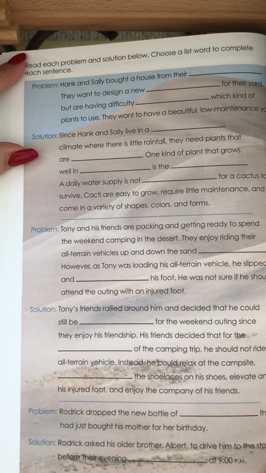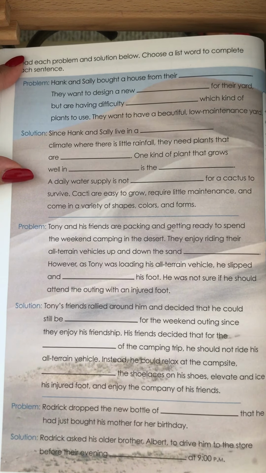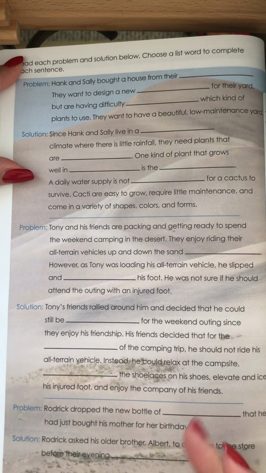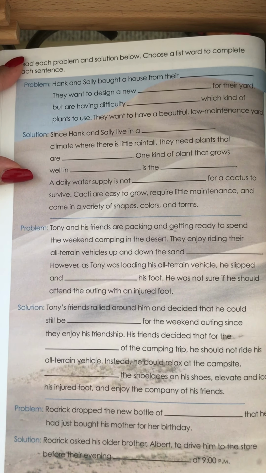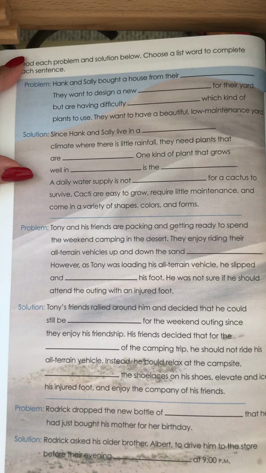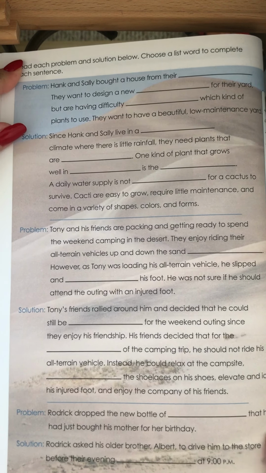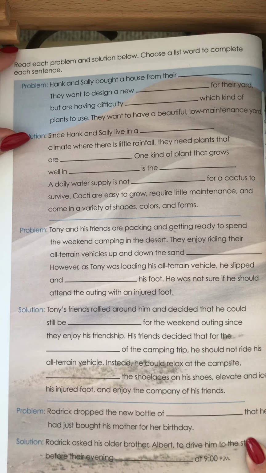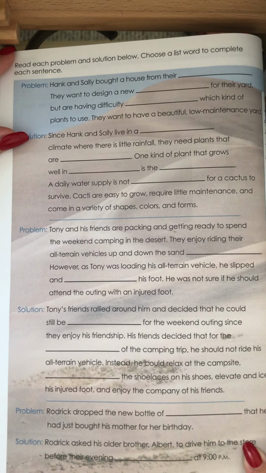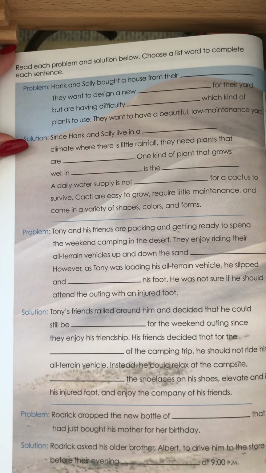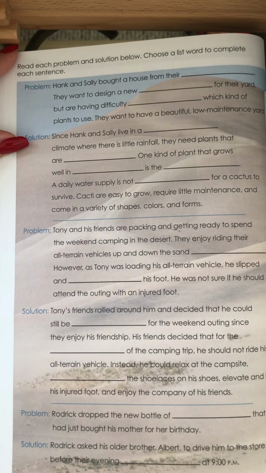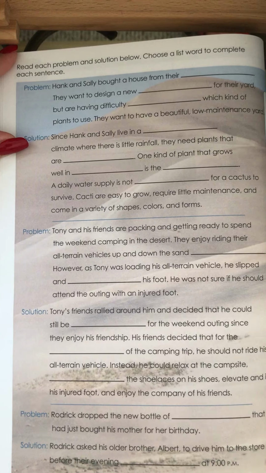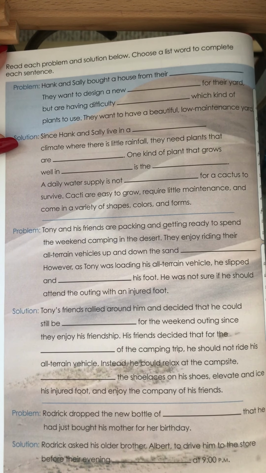Now, if you're having a hard time filling in the correct word, skip it, keep going, and then go back. Sometimes after you've used a lot of the words, you will determine which ones are left over and which ones make sense. And of course, if you need help, I am available on Zoom at 11 o'clock to help you with any questions for spelling, language, math, or if you have any general questions about MAPS testing, anything like that.